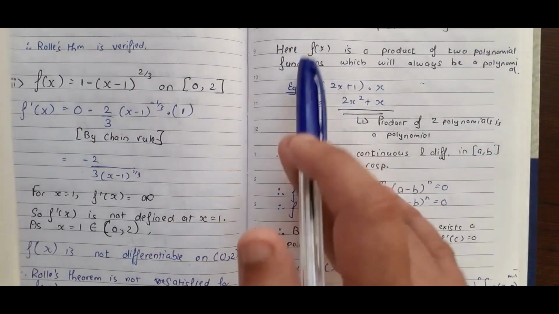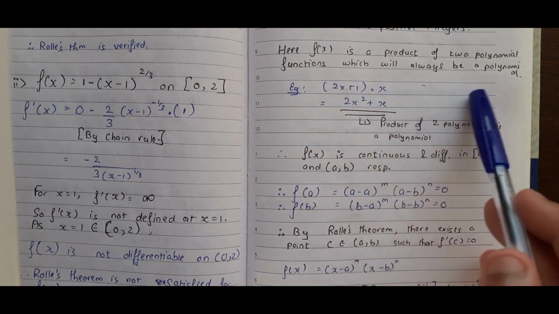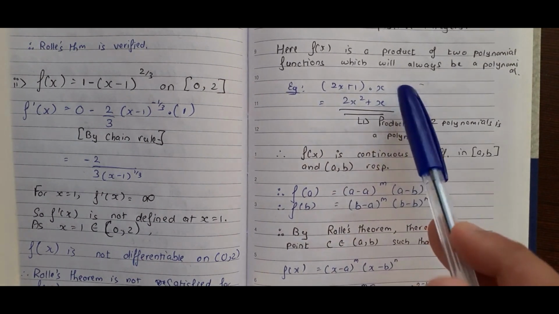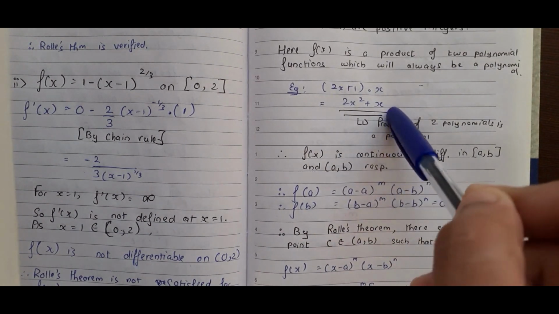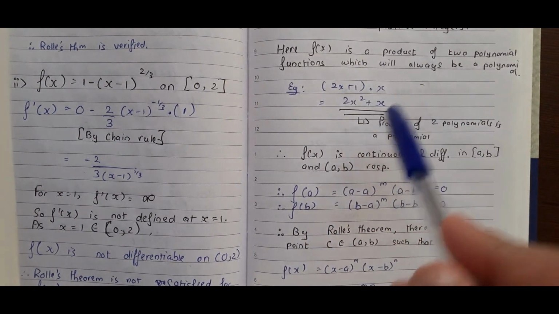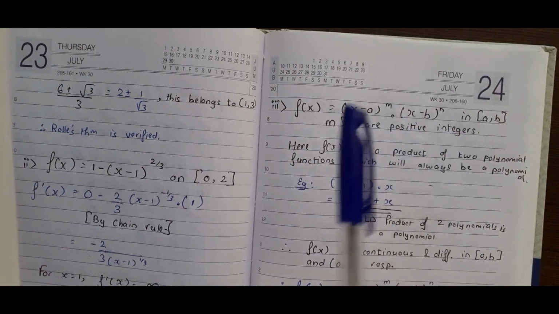So here we say f of x is a product of two polynomial functions, which will always be a polynomial. We can just take a simple example to prove that. 2x plus 1 times x gives you a polynomial 2x square plus x. As the product of two polynomials is a polynomial, we say the product of these two is continuous and differentiable everywhere.